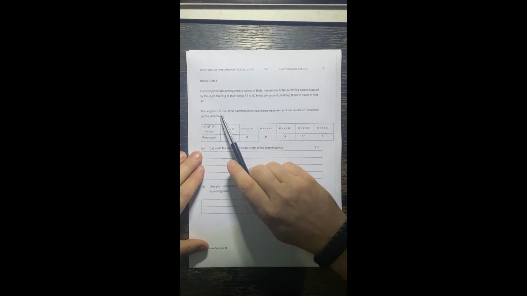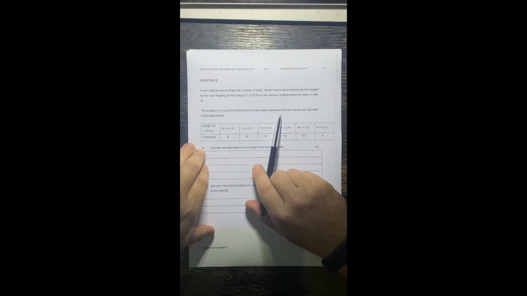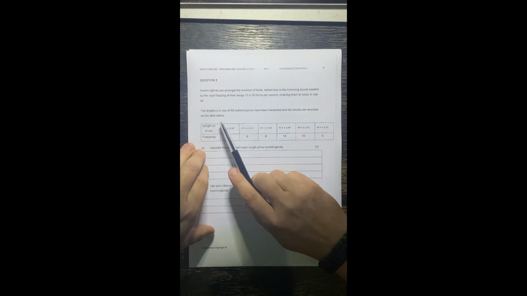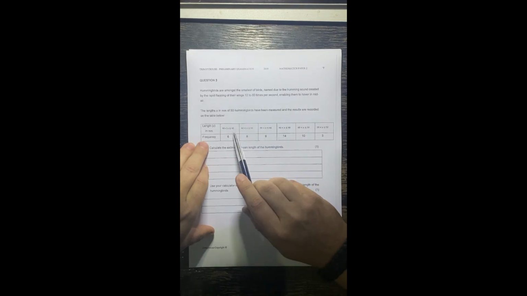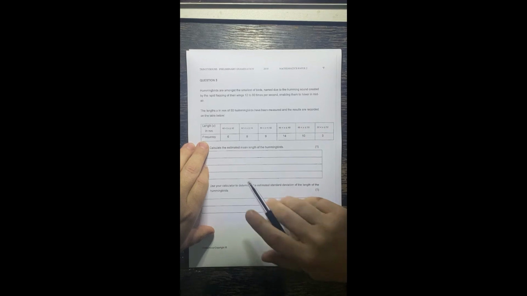The lengths x in millimeters of 50 hummingbirds have been measured and the results are recorded in the table below. We've got a class between 40 and 42 millimeters, we have 6 hummingbirds. A class of 46 to 48, 14, and so on.